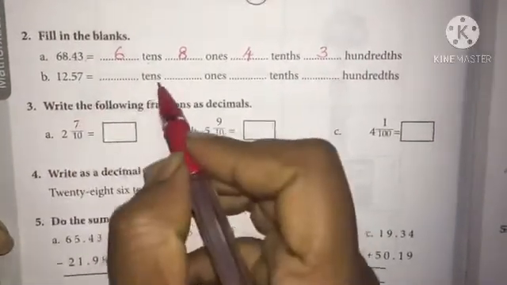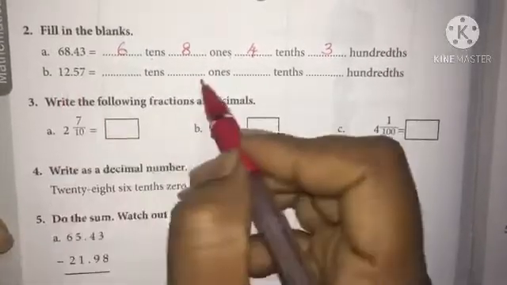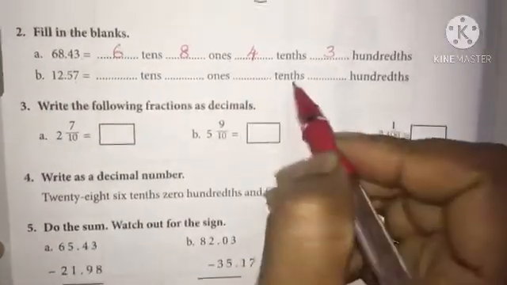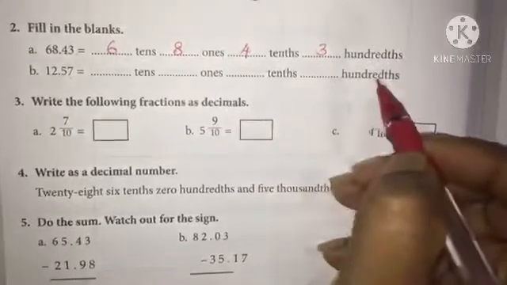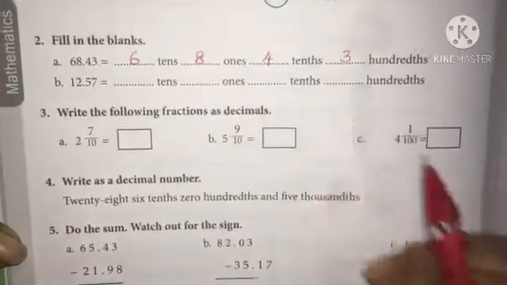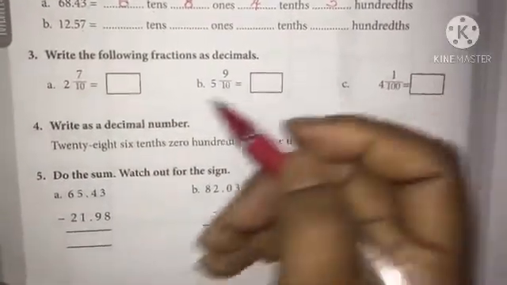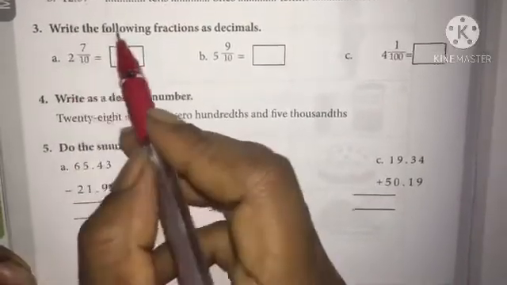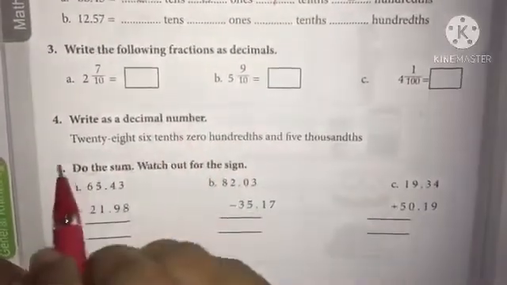Then this one you want to do yourself, that is 12.57. How many tens are there in 12? Then how many ones are there? After that decimal part, it is tenths and hundredths here, which will come there. Okay, then the next one, write the following fractions as decimals.